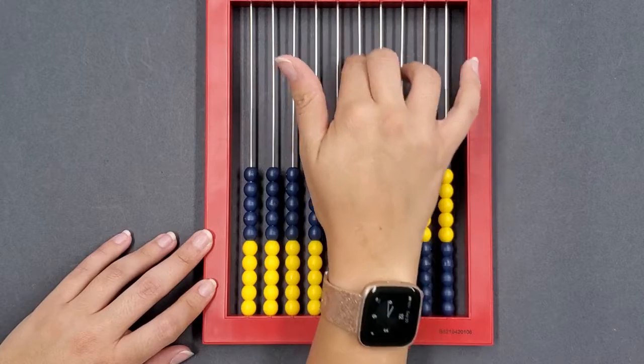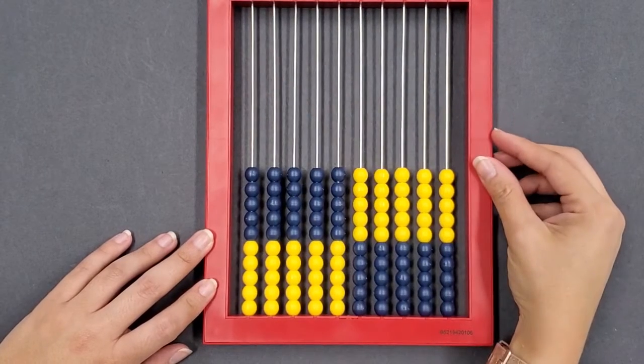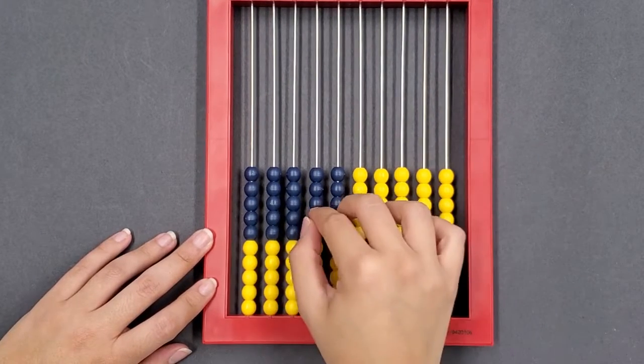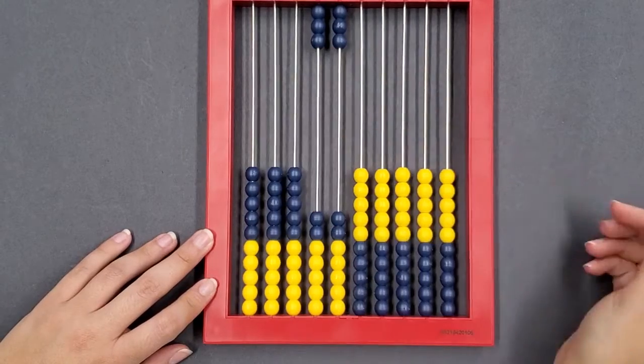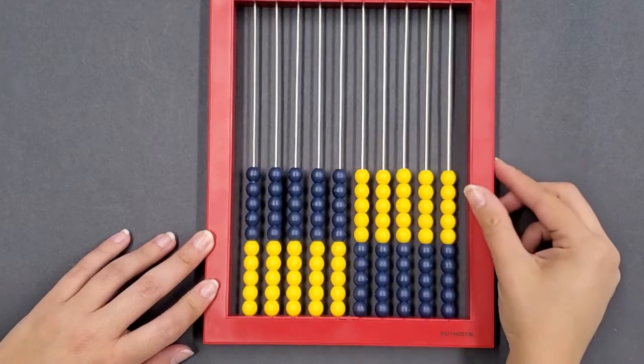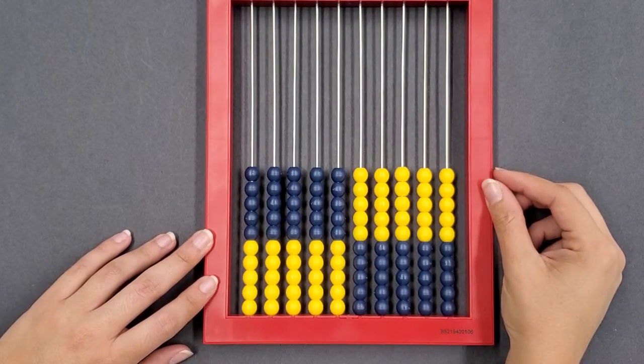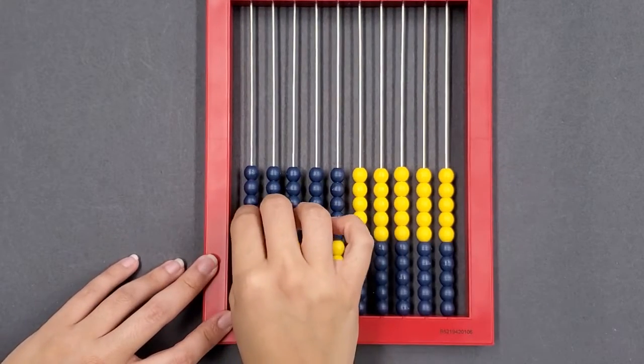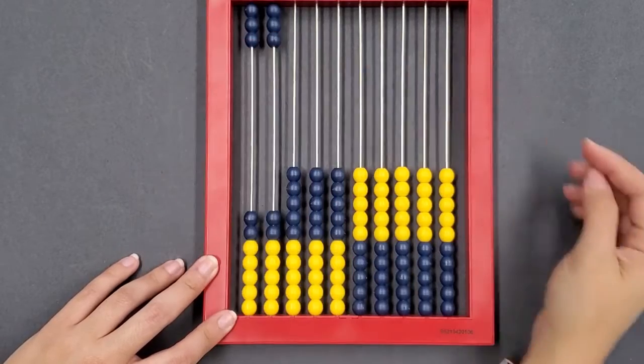How many beads would you enter to make 600? 6 beads in the hundreds. Now, how many beads would you enter to make 6,000? 6 beads in the thousands.